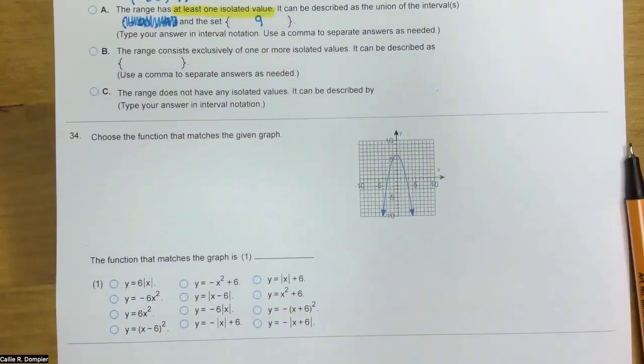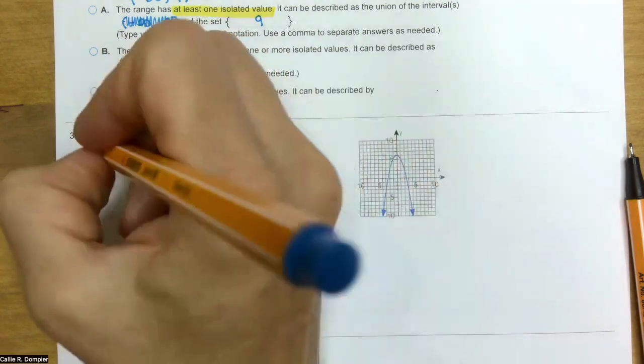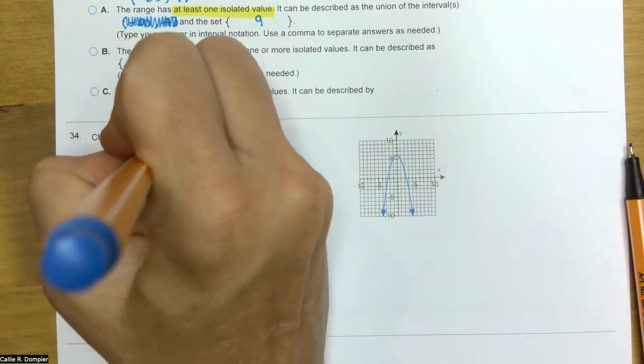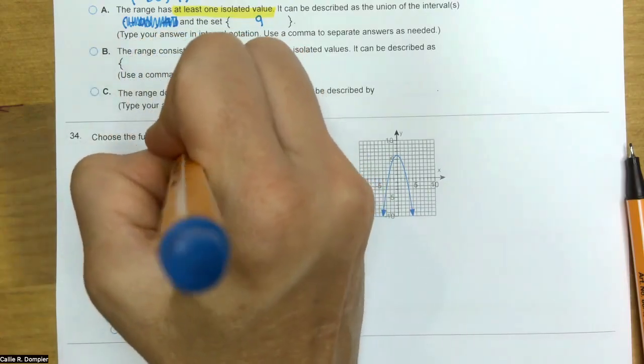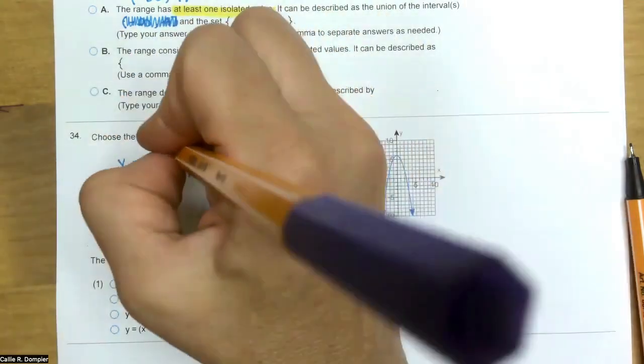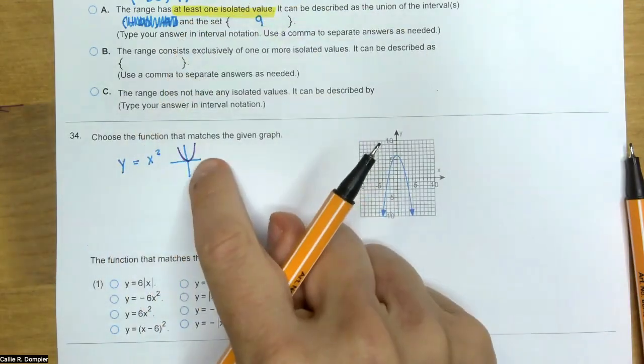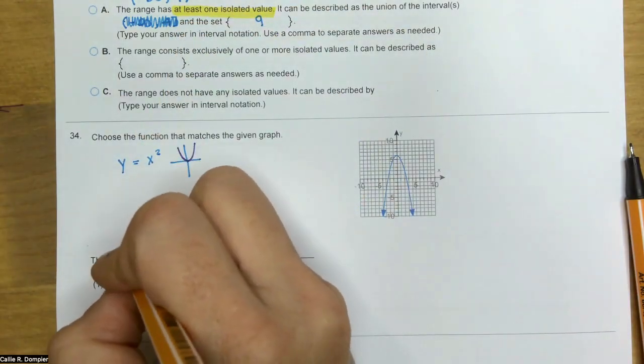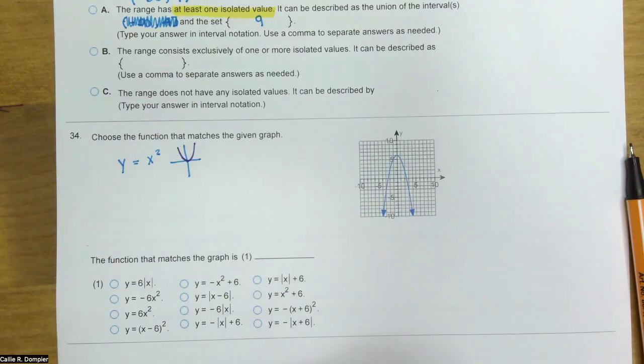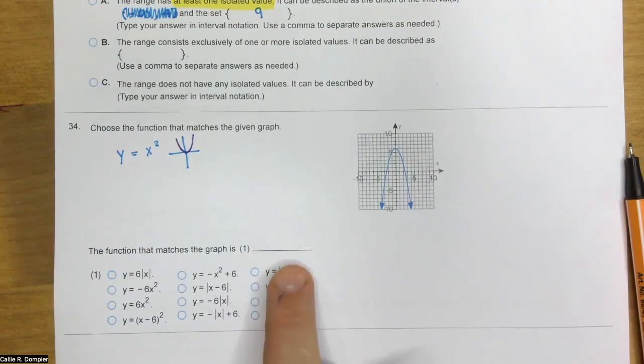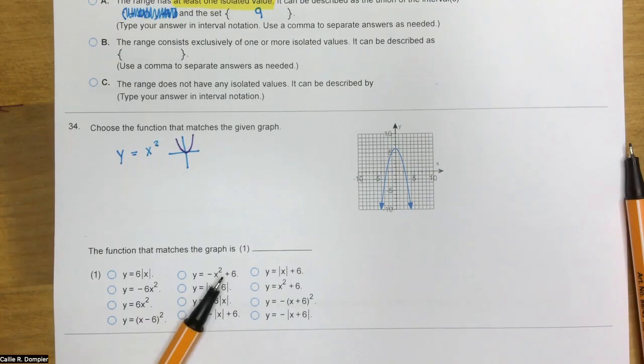34. Choose the function that matches the given graph. So that to me looks like the graph of y equals -x squared, right? Because if we think about y equals x squared, it looks like this, right? The absolute value looks more like that. And those are our only two options. It's either x squared or the absolute value of x, right?